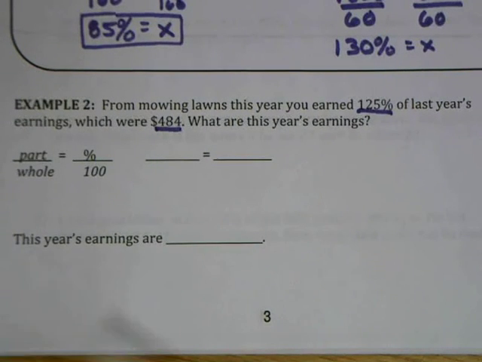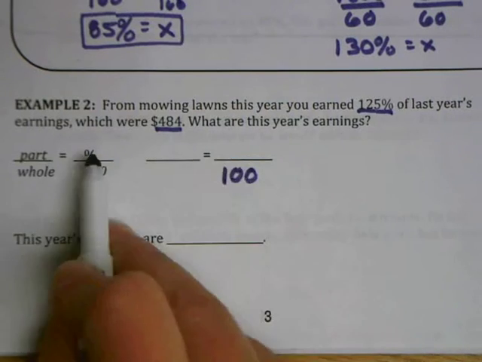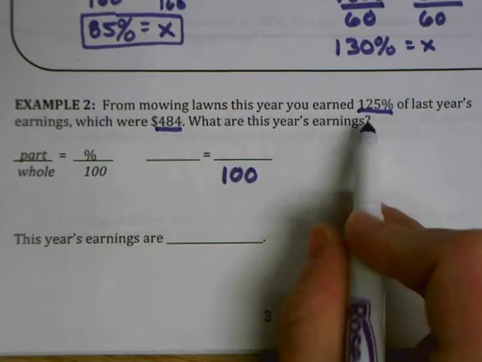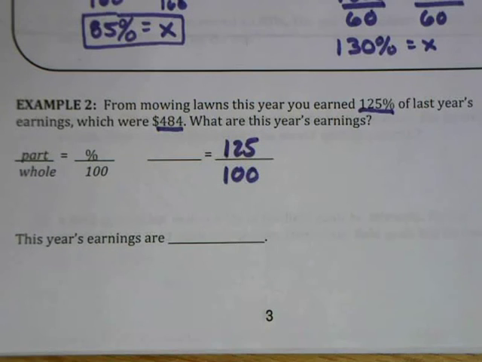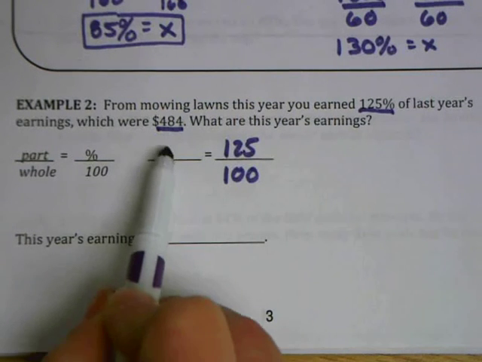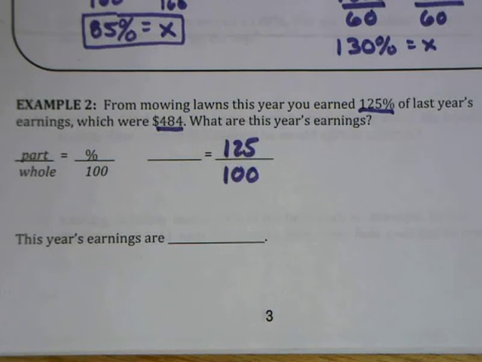Okay? One way to do this is to throw it into a percent proportion. Can we figure out what all these are going to mean? We can always put the 100 down there. Do we know the percent this time? Yeah, they tell us 125%. So that's 125 out of 100. They tell us that. But there's only one other number we know, so that means one of these is going to be our variable, and this is going to go in the other place.